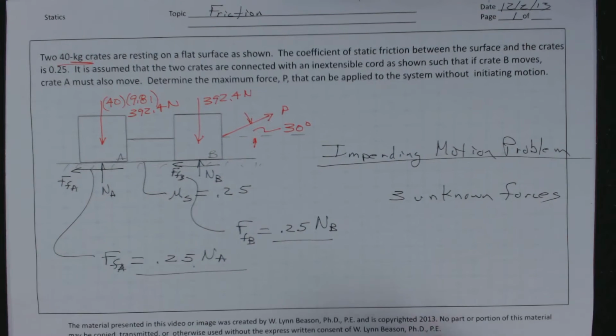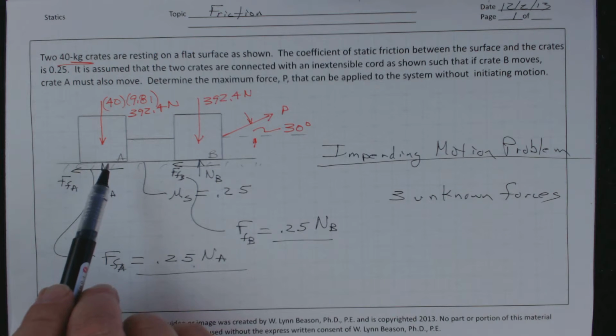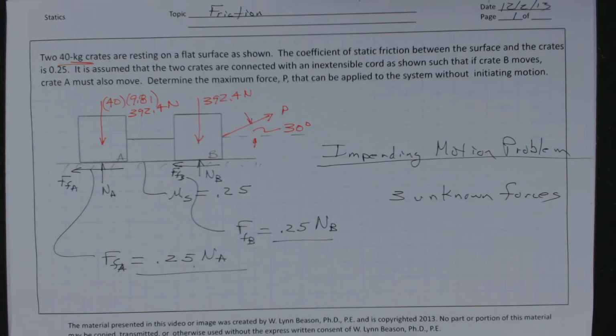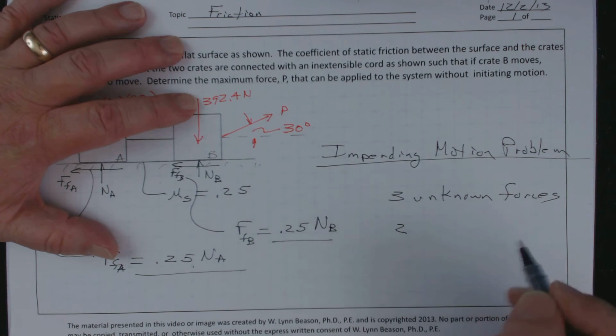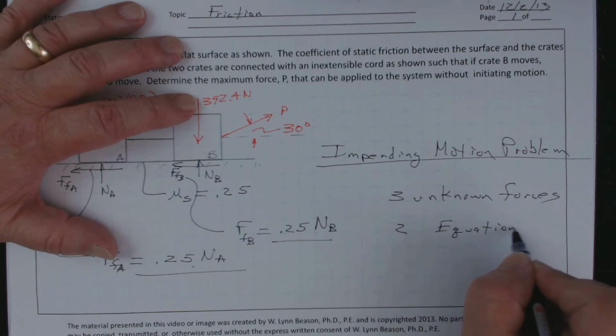And so maybe on a two-dimensional problem, if you think that we have a total of 3 unknown forces, we would be in good shape, because we can sum forces in the x direction and we can sum forces in the y direction, and then we can take moments about a certain point. But on this particular problem, we don't have enough information to take moments. So we have lost our ability to take moments. So that means that we only have two equations that make any sense.